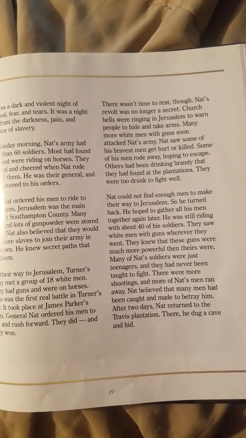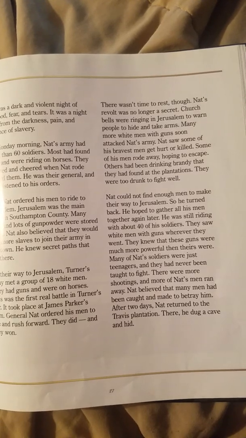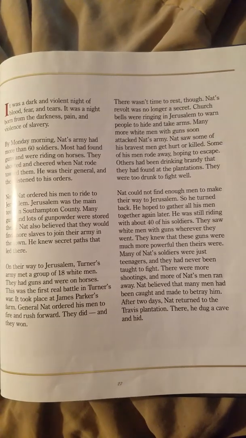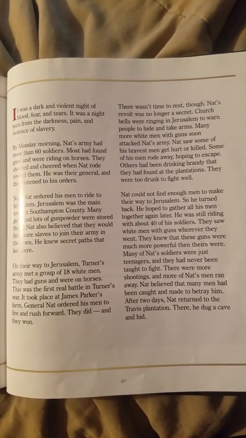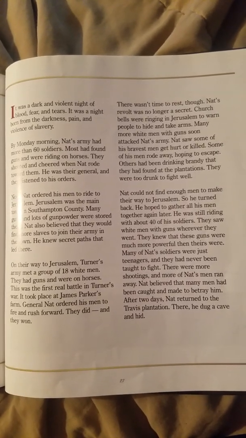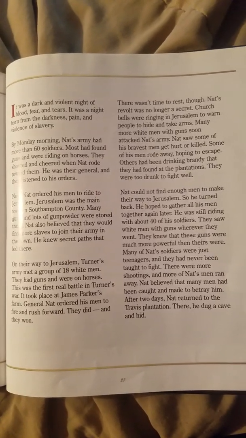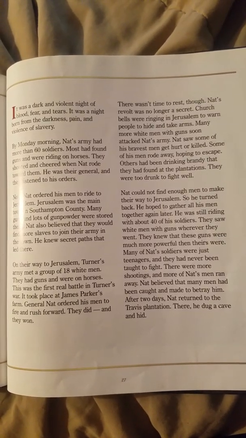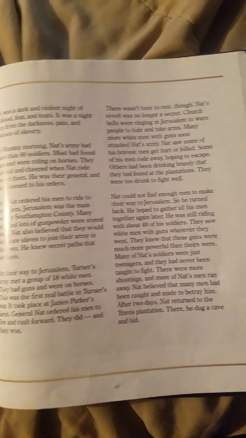Nat could not find enough men to make their way to Jerusalem, so he turned back. He hoped to gather all of his men together again later. He was still riding with about 40 of his soldiers. They saw white men with guns wherever they went. They knew that these guns were much more powerful than theirs were. Many of Nat's soldiers were just teenagers, and they had never been taught to fight. There were more shootings, and more of Nat's men ran away. Nat believed that many men had been caught and made to betray him after 2 days. Nat returned to the Travis plantation. There he dug a cave and hid.